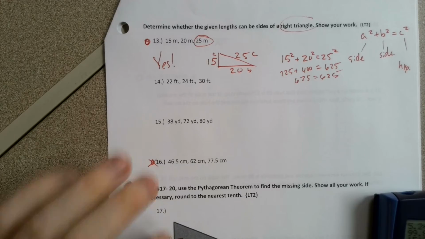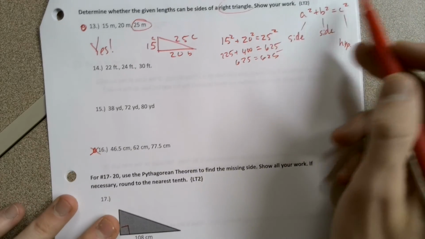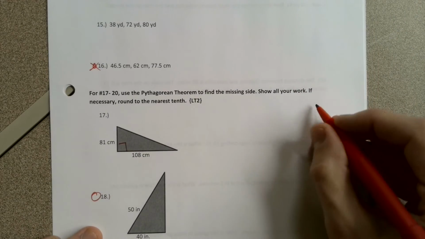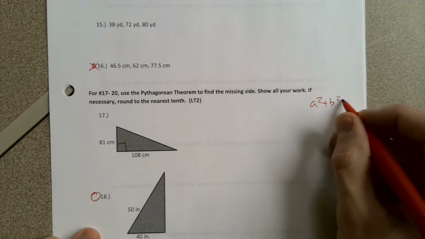Do the same for the rest of these. Plug them in the same way. Use that Pythagorean theorem right up here. I'm going to write it up again here.